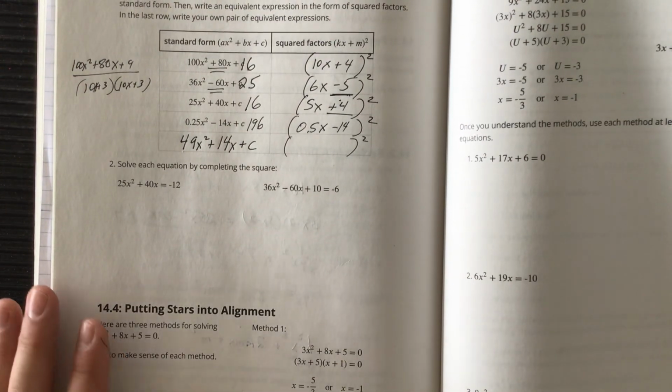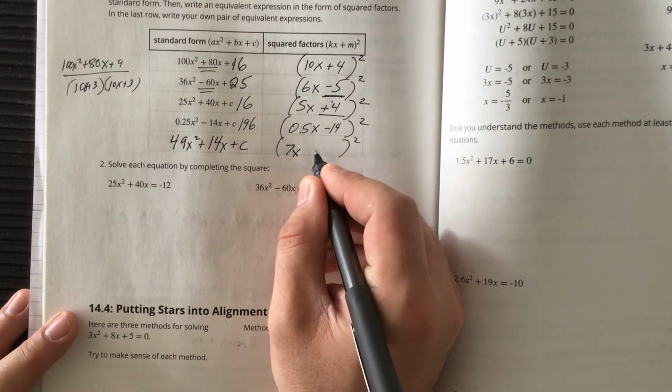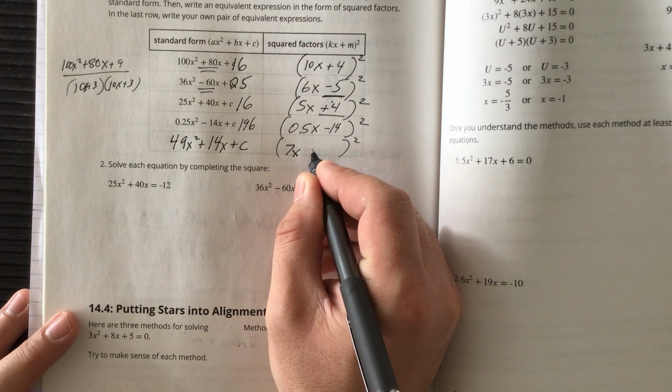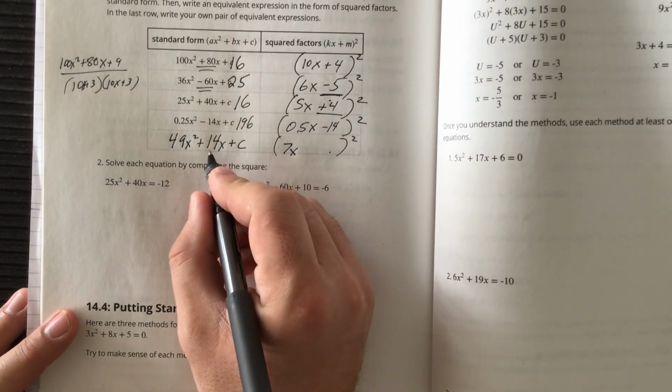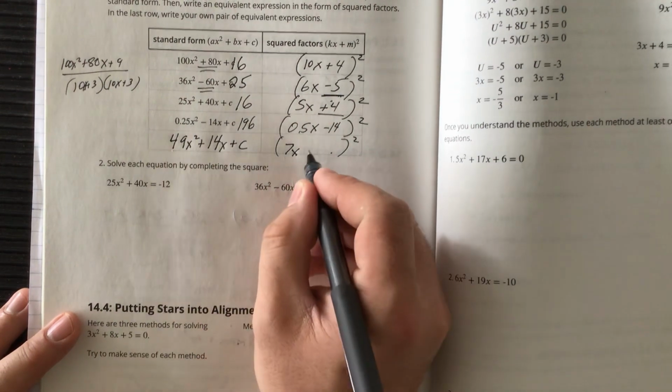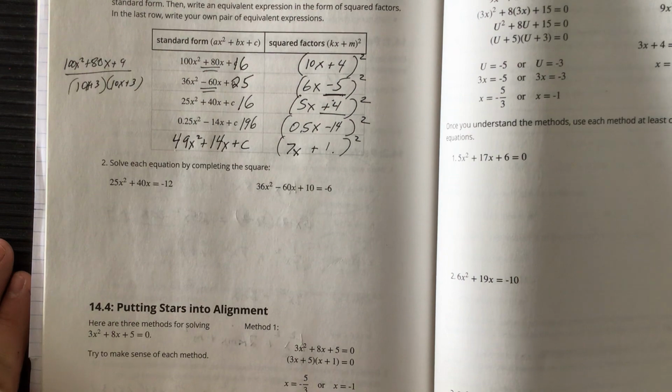So square root of 49x squared. These two have to multiply to give you half of 14. Half of 14 is 7. Well, 7 times 1 is 7. See? 1.